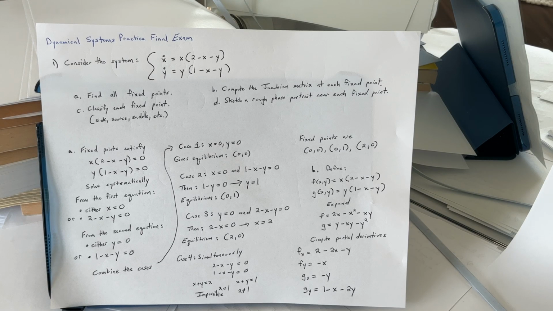Okay, this is a dynamical systems practice final exam. If you want, you could scroll through this and try all the problems. There's 10 of them. You could pause the video at your convenience. Let's get right into it.